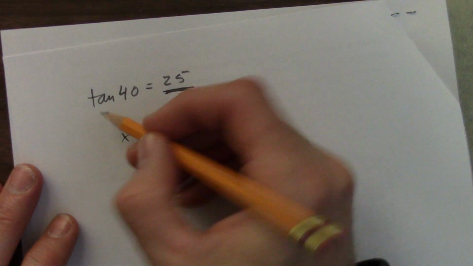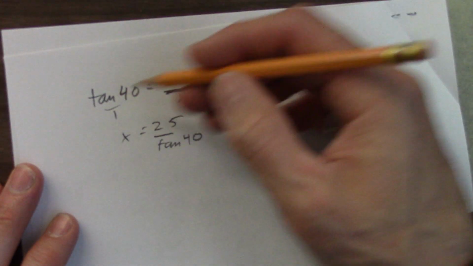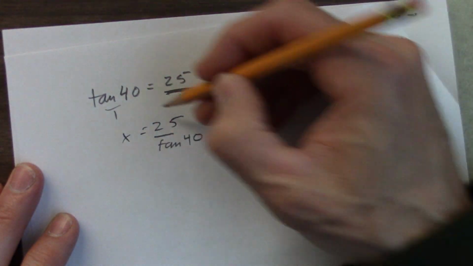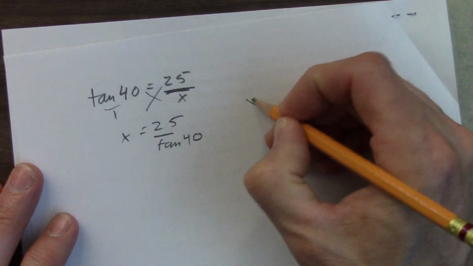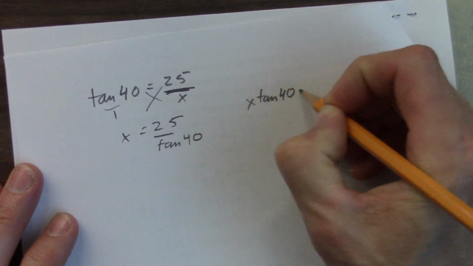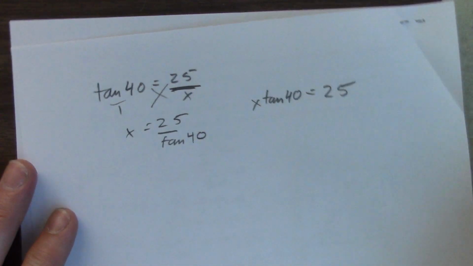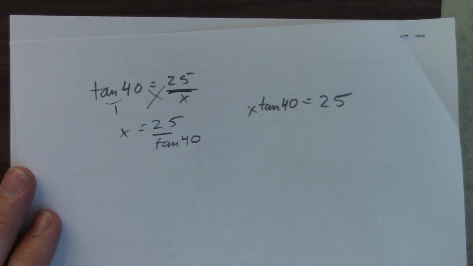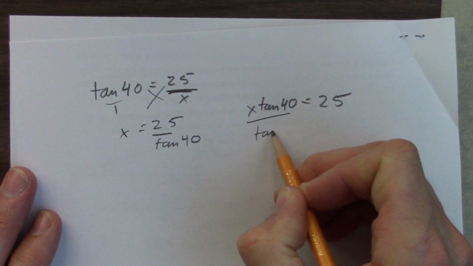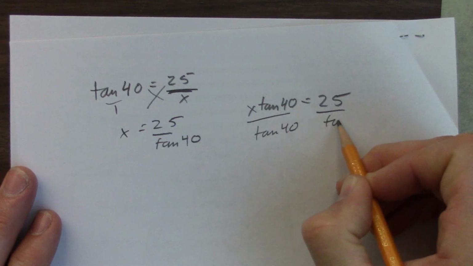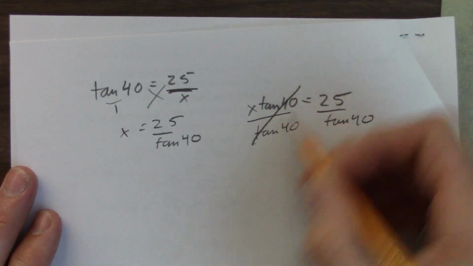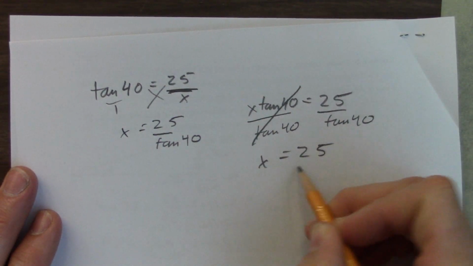They just switch spots. Okay, why? Because this is over 1 and it's cross multiply, right? So if I cross multiply like this, I get x tan 40 equals 25. That's what you get, right? And now if I divide both sides by tan 40, I get x equals 25 over tan 40.